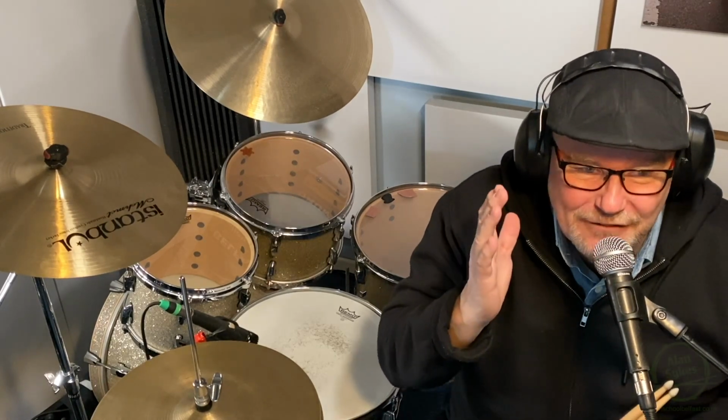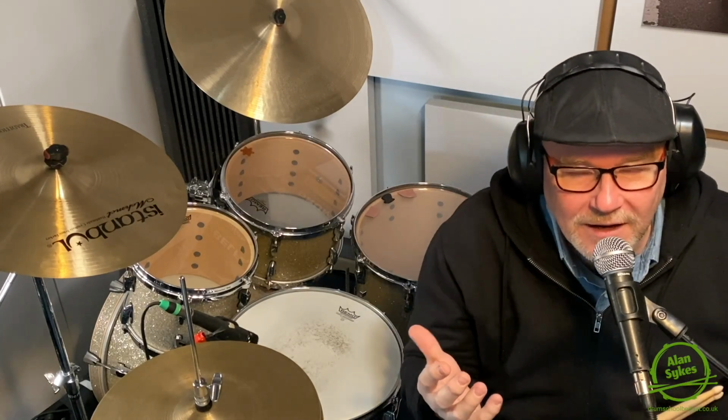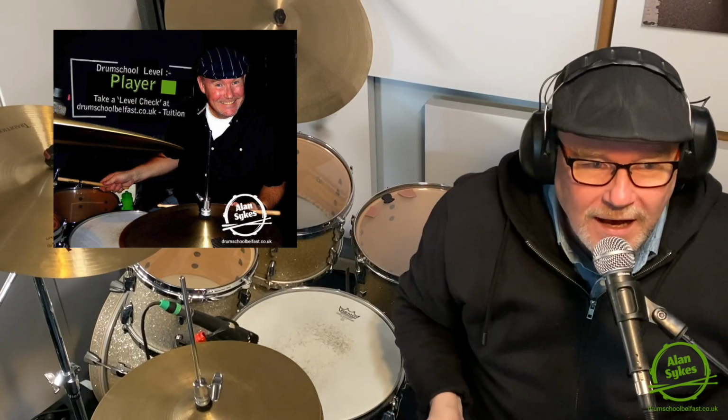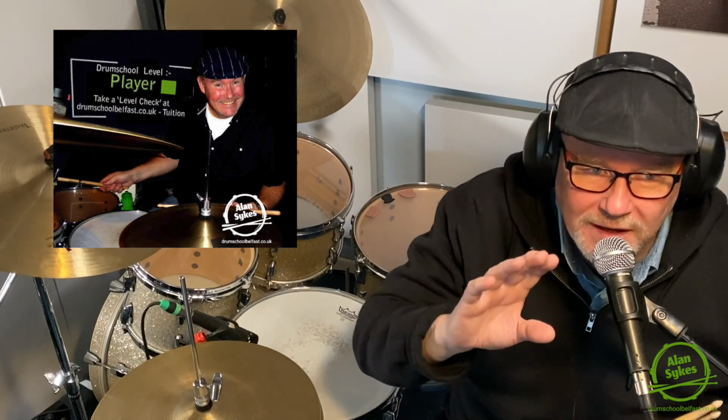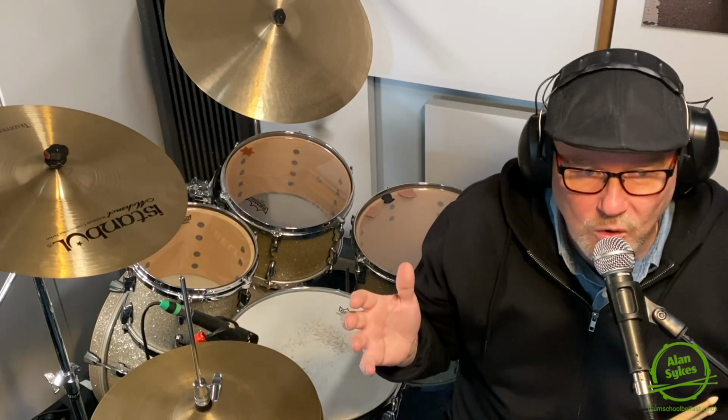Today we're going to be taking the fastest, shortest route guaranteed to get you to understand and play swung or swing quavers. I've pitched this at what I call the player level. So it's really for those who are at grade 2 heading into grade 3. Certainly by the time you're in grade 3, you want to be able to play and understand swung quavers.